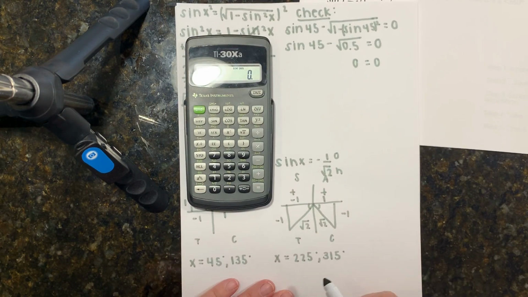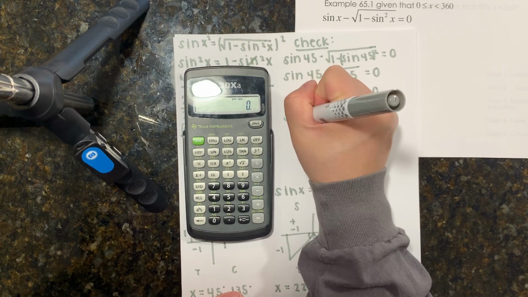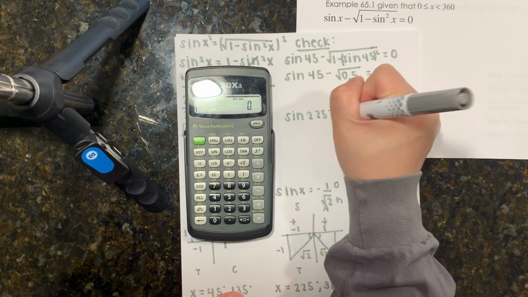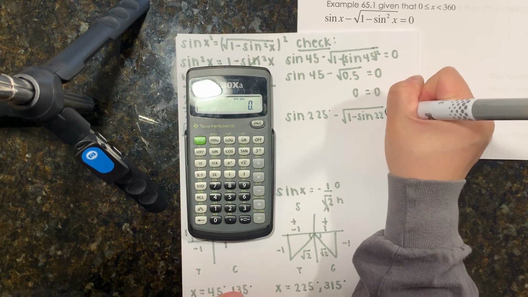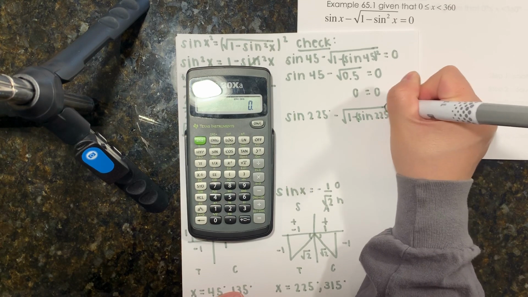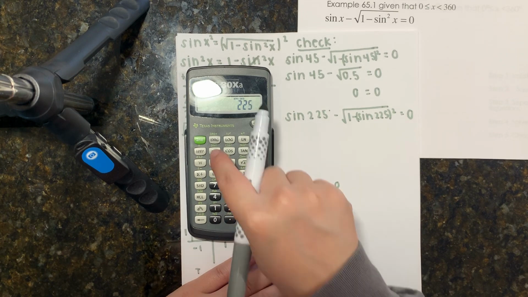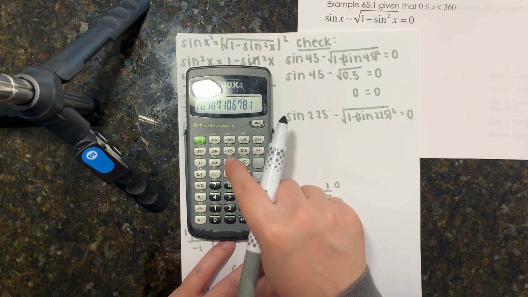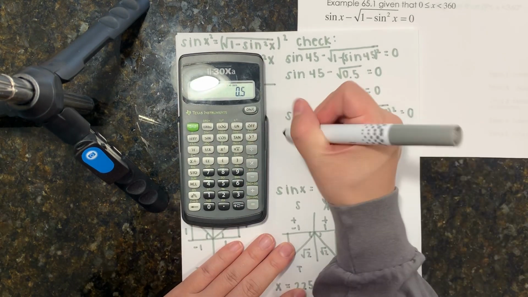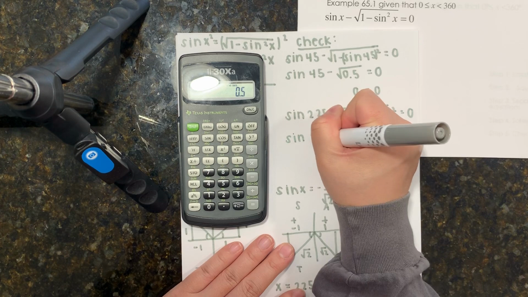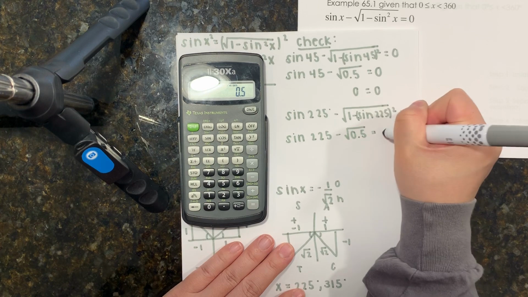Now I'm going to try and check for this 225 degrees. So that would be sine of 225 minus the square root of 1 minus the sine of 225 squared equals 0. So again, I'm going to start inside the parentheses. So 225 sine, I'm going to square that. I'm going to subtract it from 1. And again, I get sine of 225 minus the square root of 0.5 equals 0.